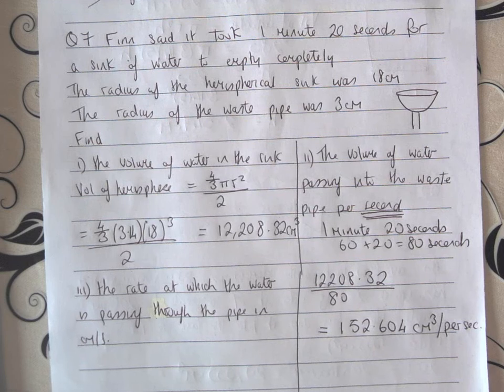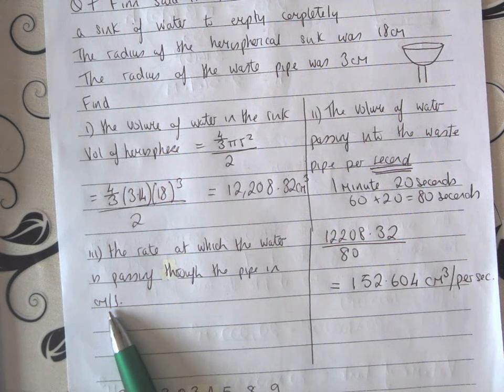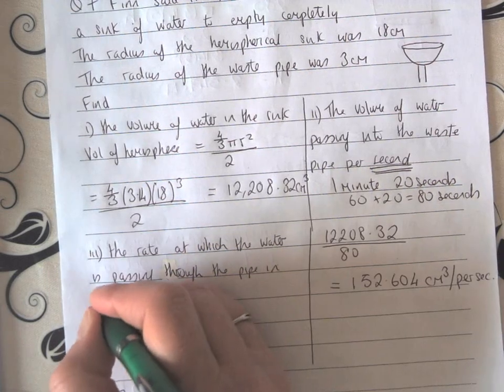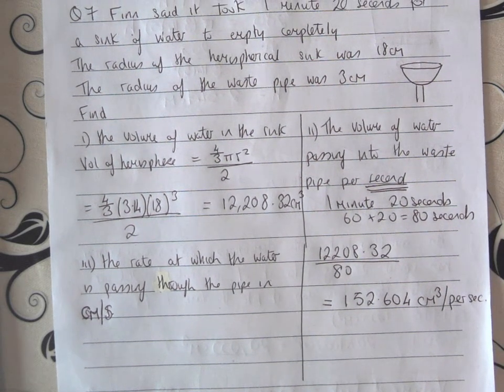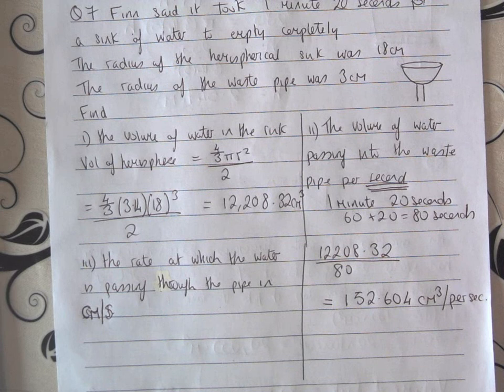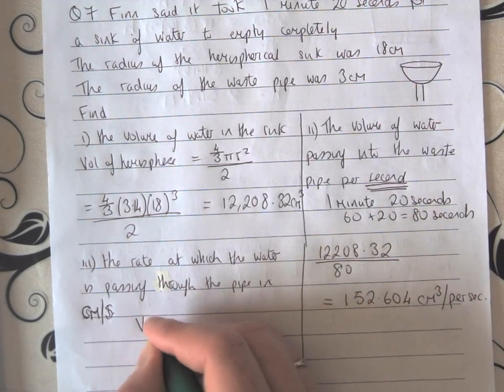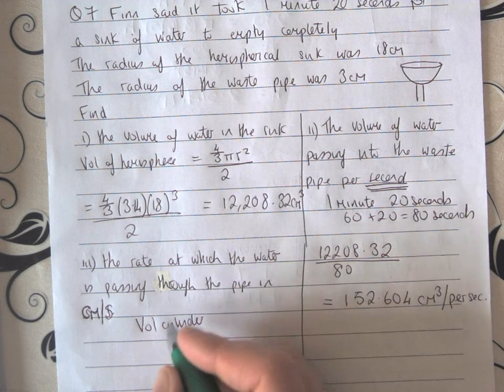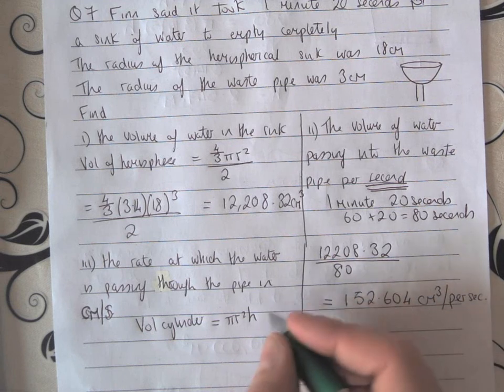And then the last part of the question, it says the rate at which the water is passing through the pipe in centimeters per second. Sorry, that's a bit hard to read. So the rate is always just our snapshot of that shape in 1 second. Here we're talking about a cylinder shape, so we're going to talk about the volume of a cylinder, and this is what's happening per second. So volume, which is pi r squared h, is going to be equal to this over here.